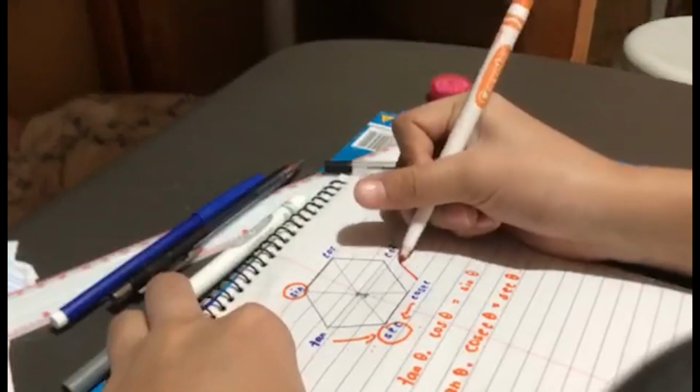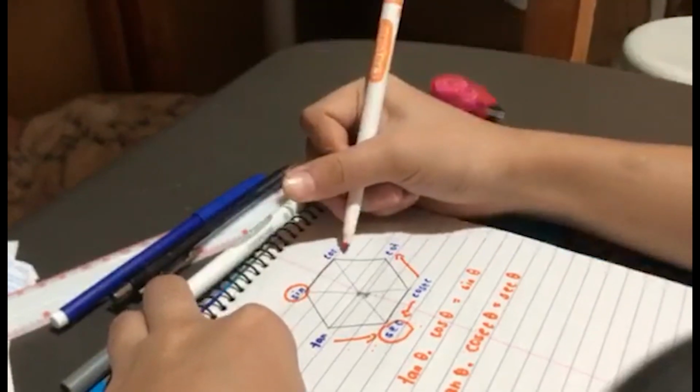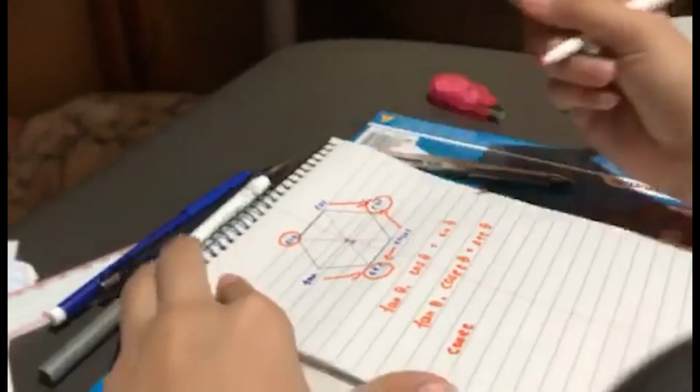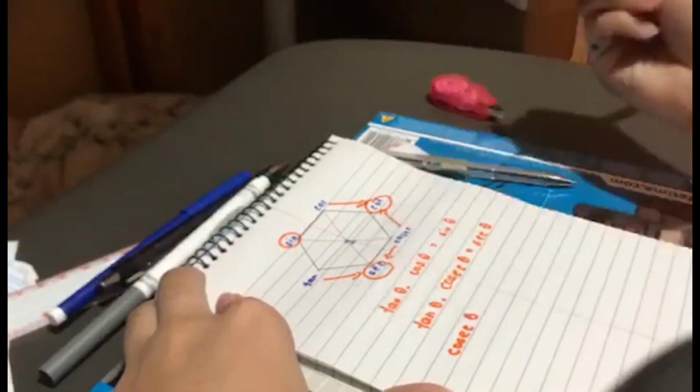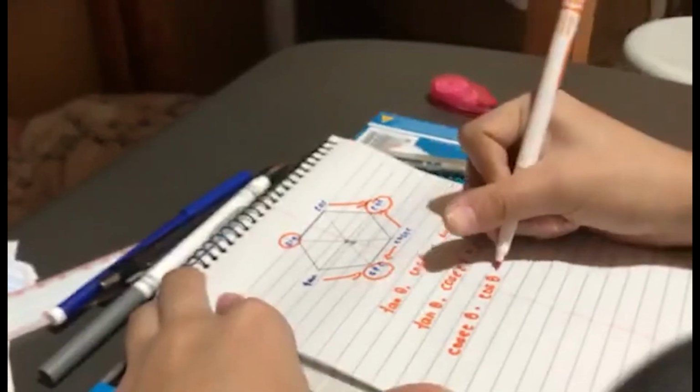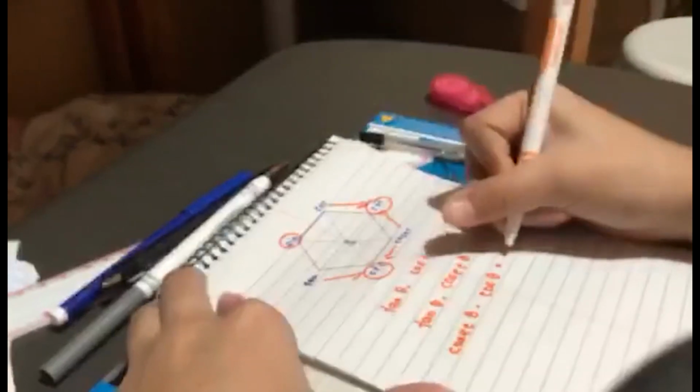And then the same here. The product of cosec and cos would be equal to cot. Okay, so let's write it down. Cosec theta times cos theta is equal to cot theta.